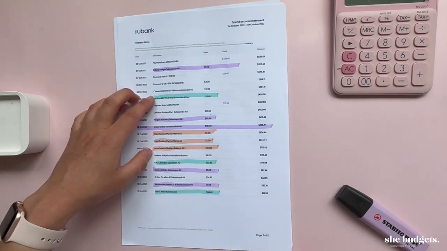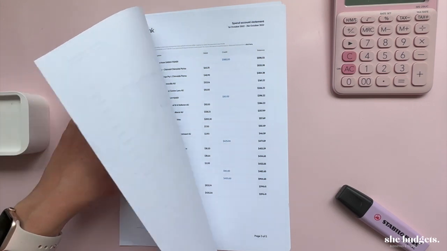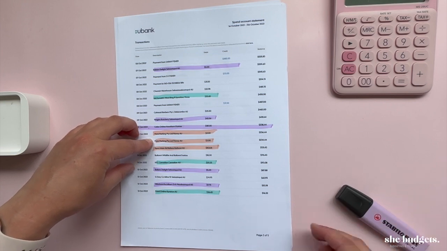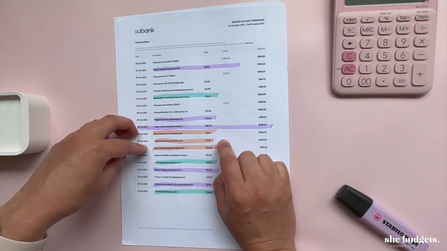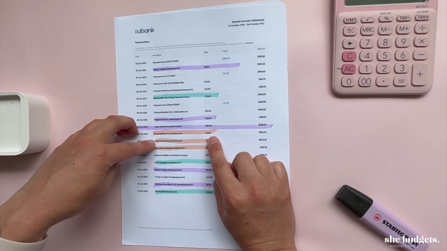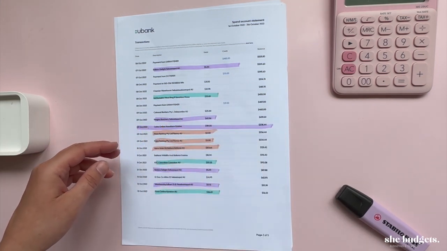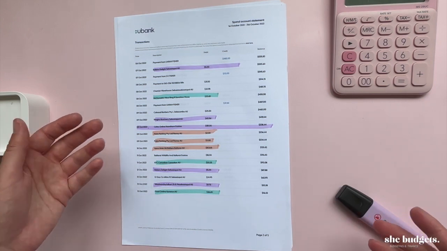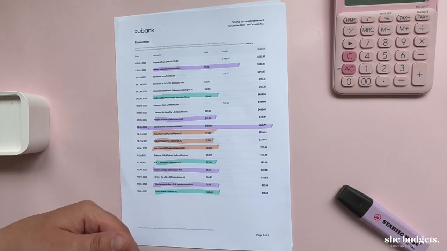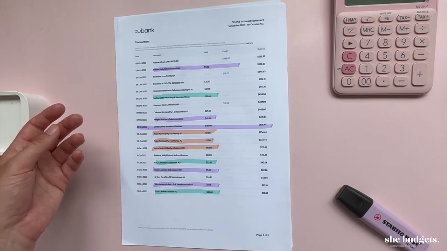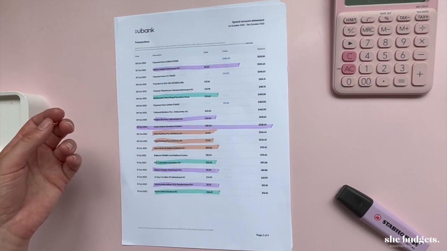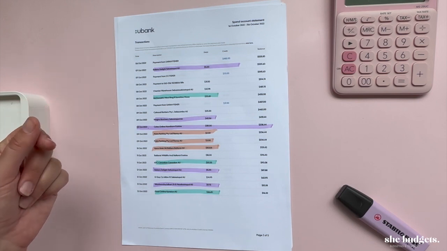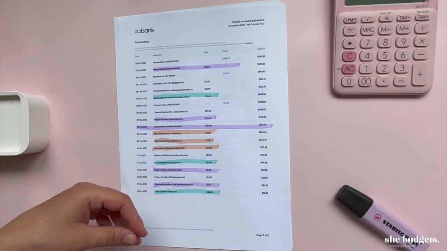Blue was eating out: McDonald's, KFC, this food online. There'd be more. Go and find out how much you're spending on eating out. Orange, I think, was our car: APCO, that's petrol, parking, and maybe car wash, things like that. Highlight all those and see how much you're spending. So maybe the total for groceries was $1,200 a month. So that's $300 a week that you would like to budget for groceries.